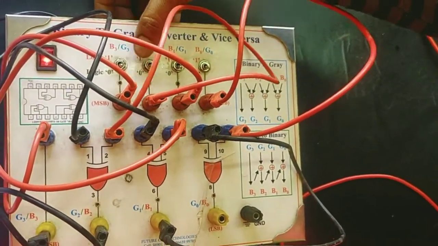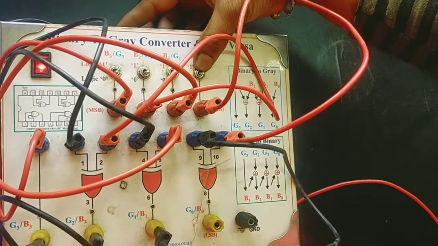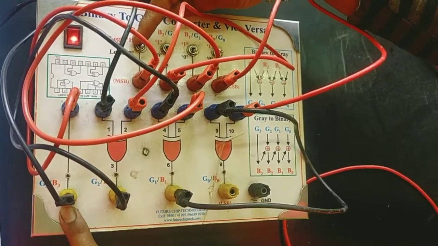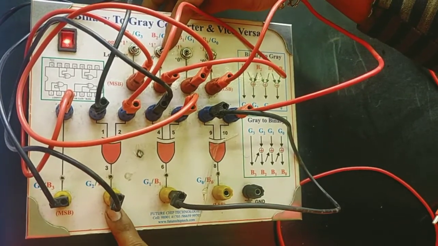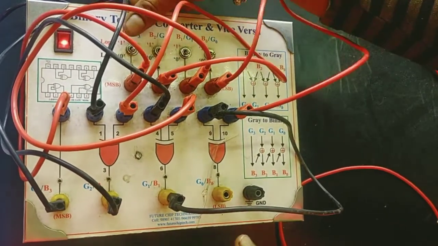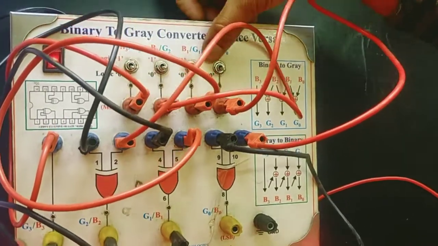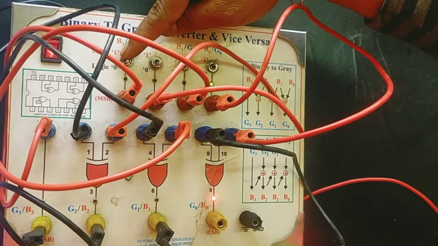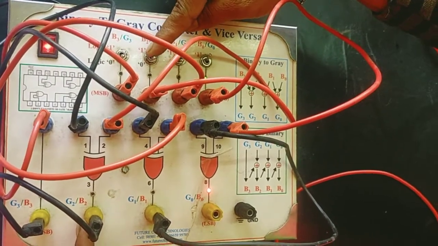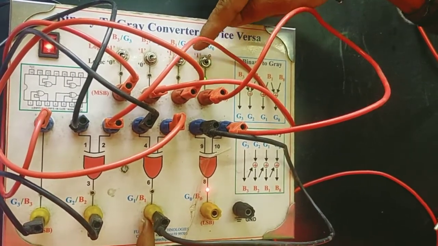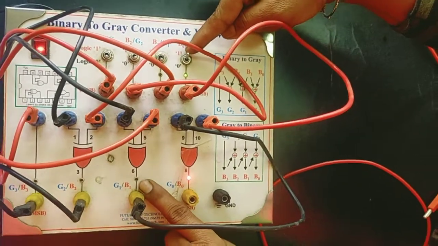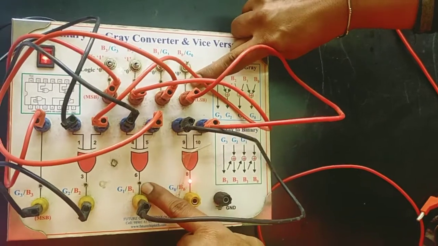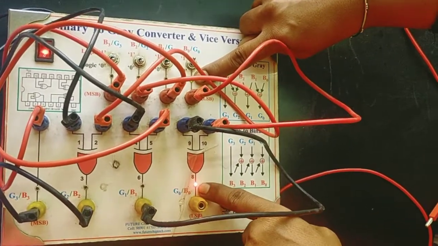After application of 0 0 0 0, which is your first condition, you can observe here 0 mod 0, answer will be 0. Then 0 mod 0, answer will be 0, and so on. After changing the value to 0 0 0 1, you can observe 0 mod 0 is 0, 0 mod 0 is 0, but here this 0 and this bit equal to 1, so you can observe here 0 mod 1 is 1.